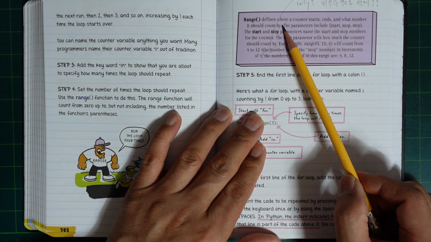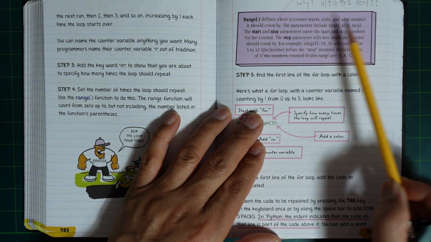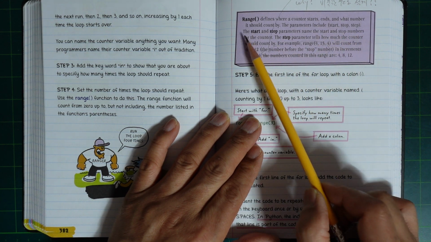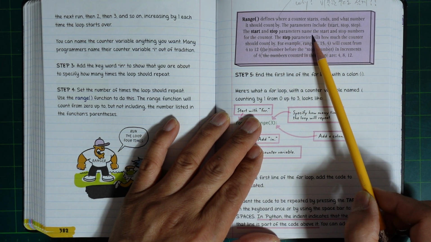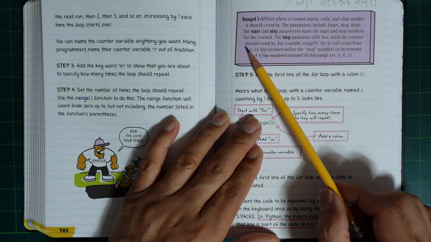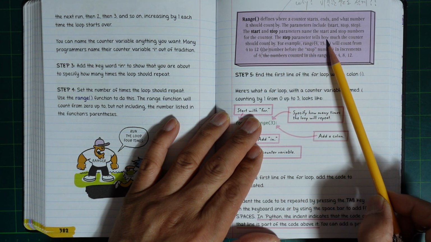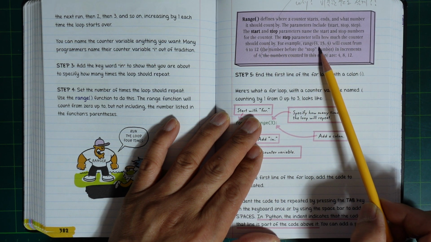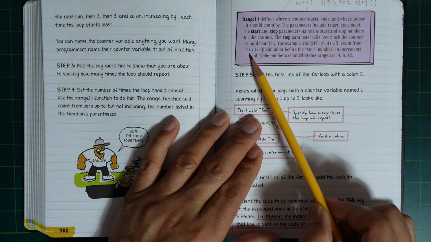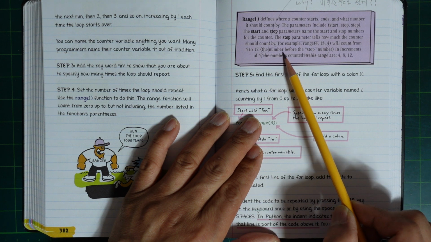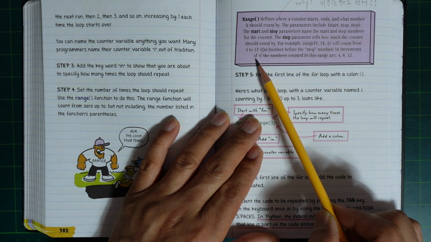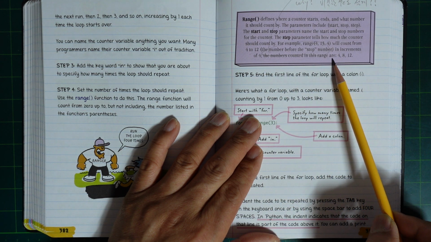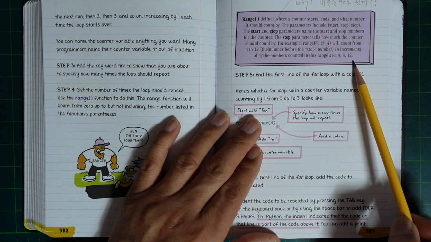Range defines where a count starts and what number it should be counted by. The parameters include start, stop, step. The start and stop parameters name the start and the stop numbers for the count. The step parameter tells how much the counter should count by. For example, range(4, 13, 4) will count from 4 to 12, the number before the stop number, in increments of 4. The numbers counted in this range are 4, 8, 12.